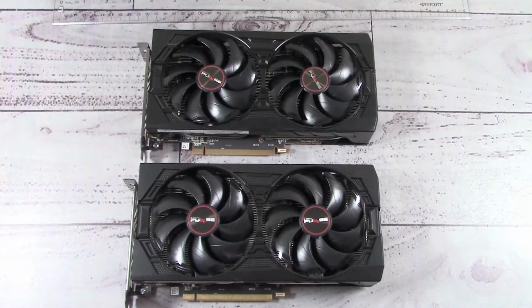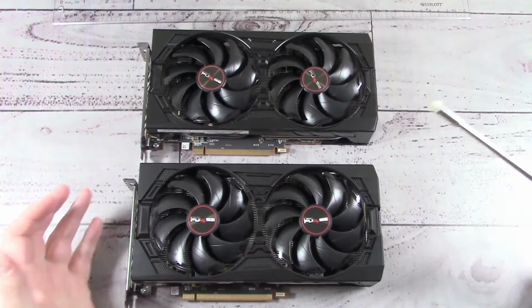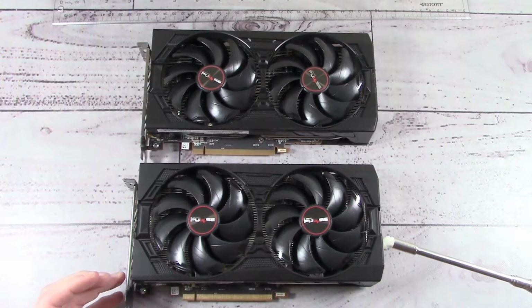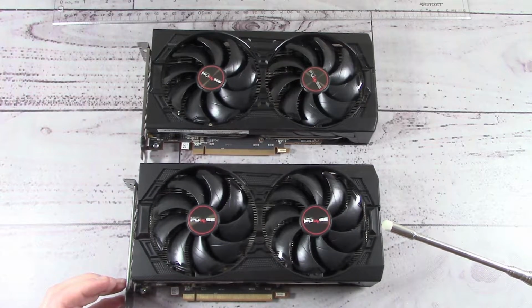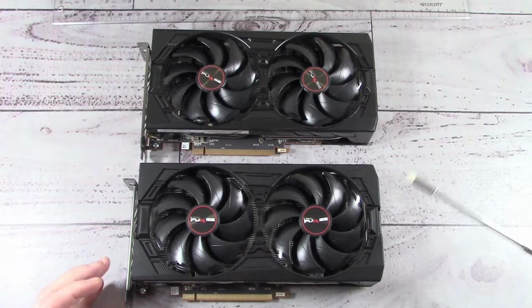So let's continue to look at these video cards here. As you can see, they are exactly the same. You can't tell which one's the 4 gigabyte or 8 gigabyte. So if you're looking for any kind of difference visually, you're not going to see it there.